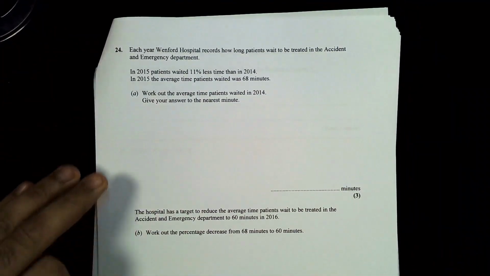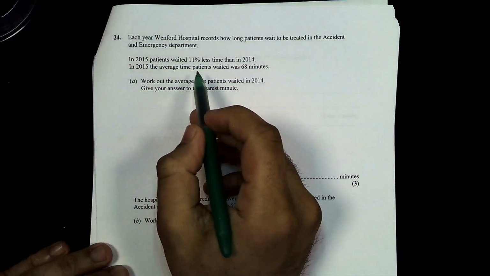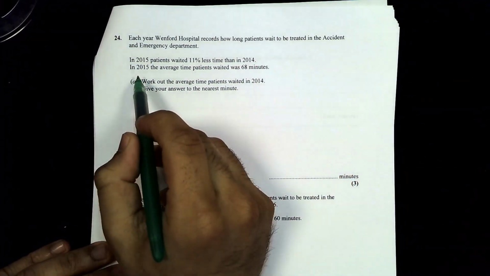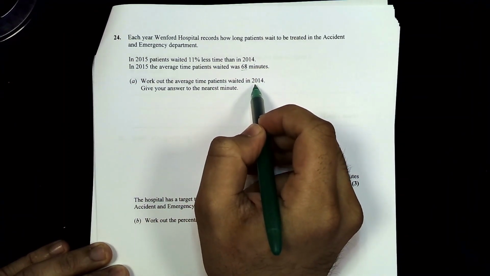Question 24. Each year, Wenford Hospital records how long patients wait to be treated in A&E. In 2015, patients waited 11% less than in 2014. In 2015, the average time was 68. Work out the average in 2014.